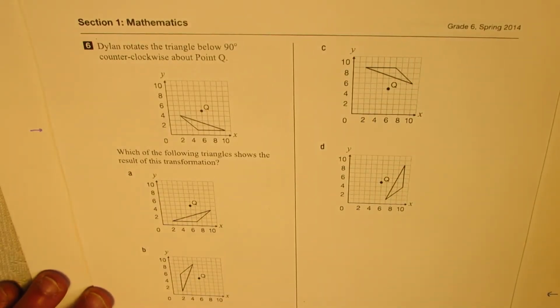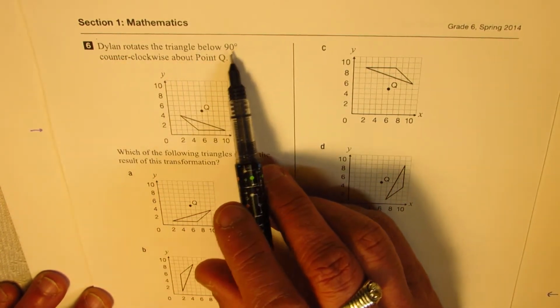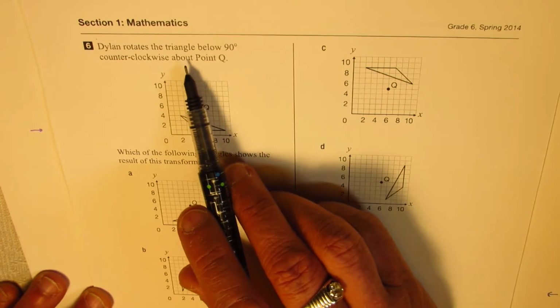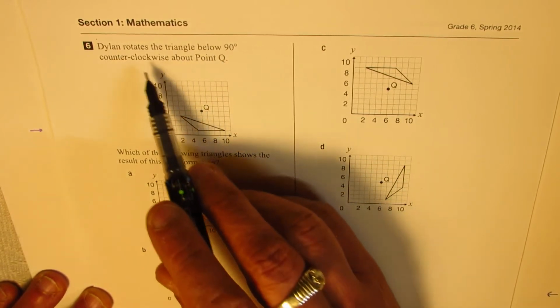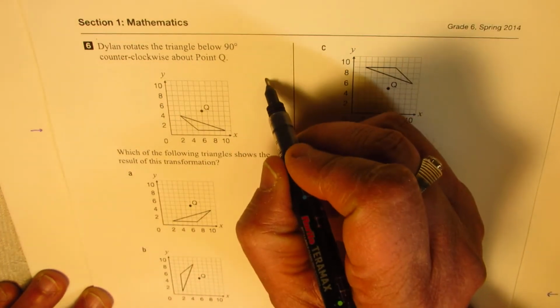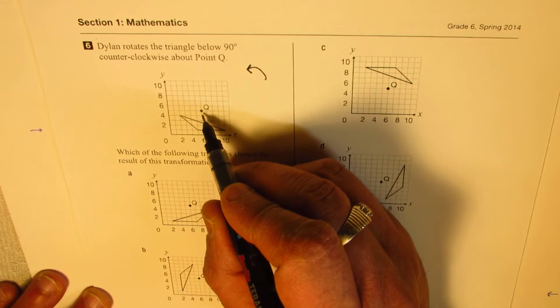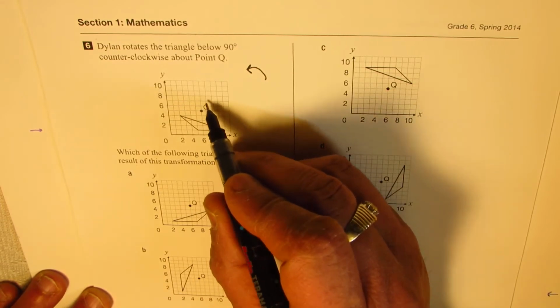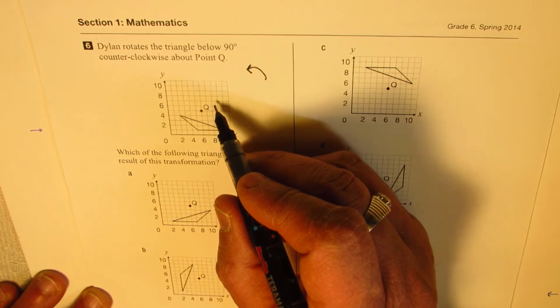Now this question is, Darren rotates the triangle below 90 degrees counterclockwise about point Q. So this is a triangle and that's the point. When we say counterclockwise, then you're moving like this, correct? So if you see from here, this point will come in that fashion, correct? So what is the right option here?